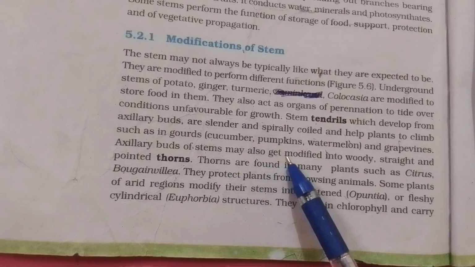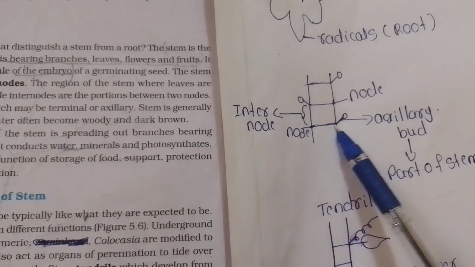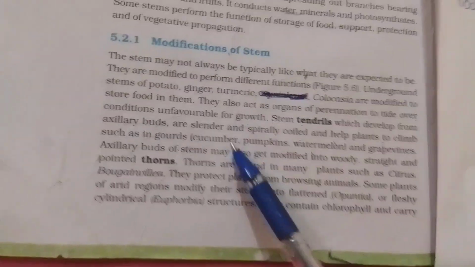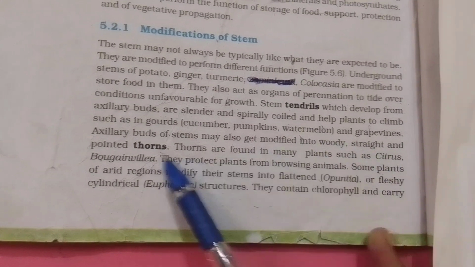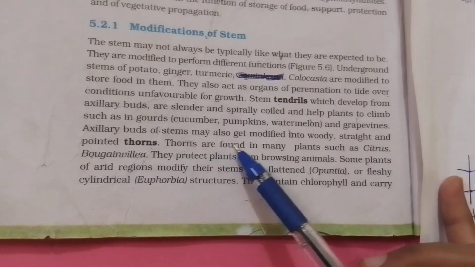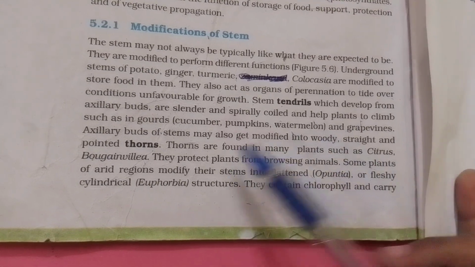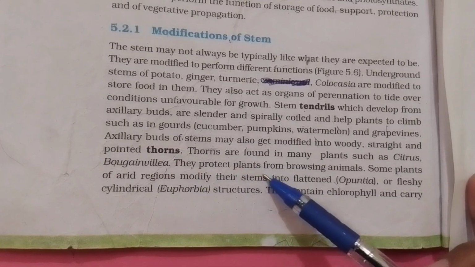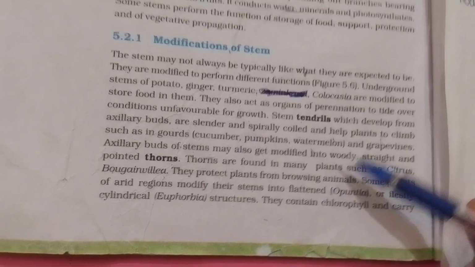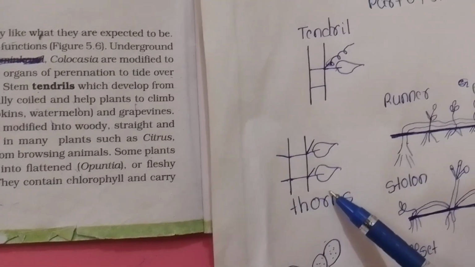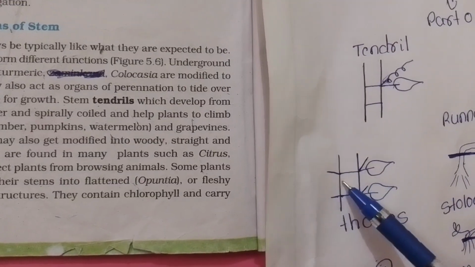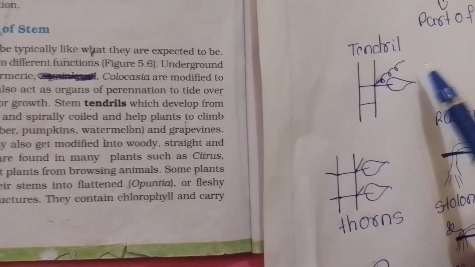The axillary bud of the stem may get modified into woody, straight and pointed thorns. Thorns are found in many plants such as citrus and bougainvillea. They protect plants from browsing animals. This is the structure of thorns. Thorns and tendrils are similar in structure. Thorns are pointed, while tendrils are spirally coiled axillary buds.